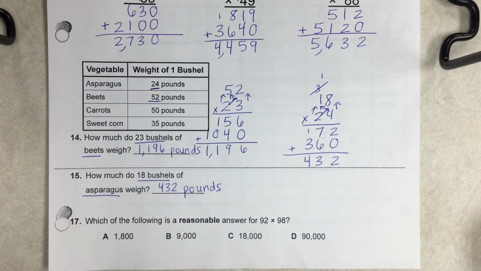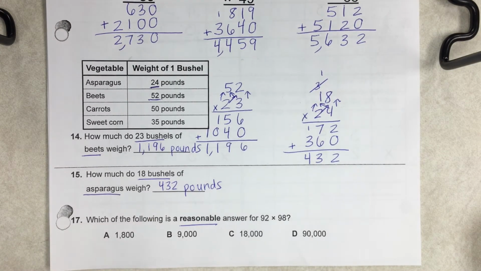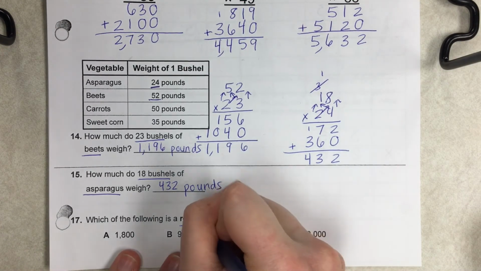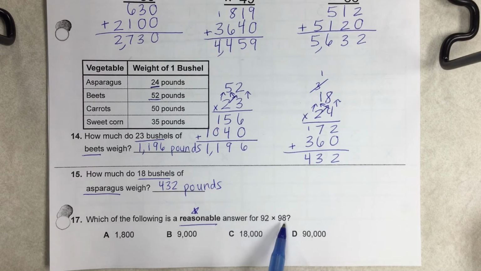Number 17, which of the following is a reasonable answer for 92 times 98? A reasonable answer means we are going to have to estimate. It doesn't want an actual answer. So since 92 times 98, both numbers only go to the tens place, I can only round to the tens place.